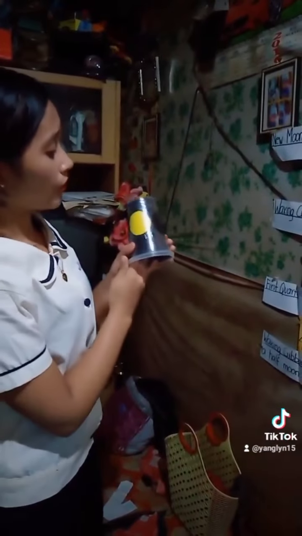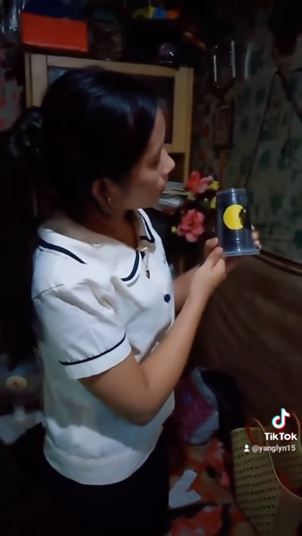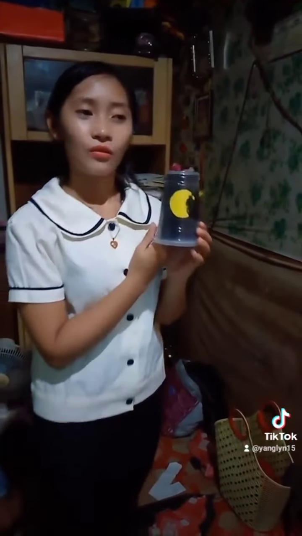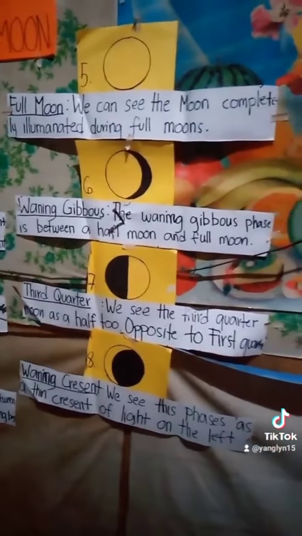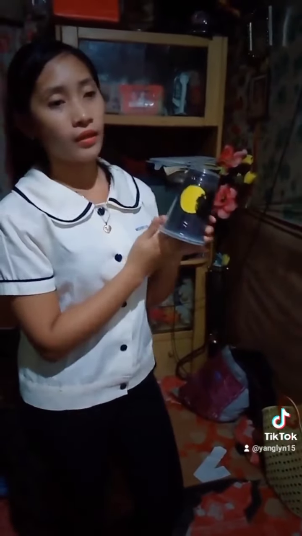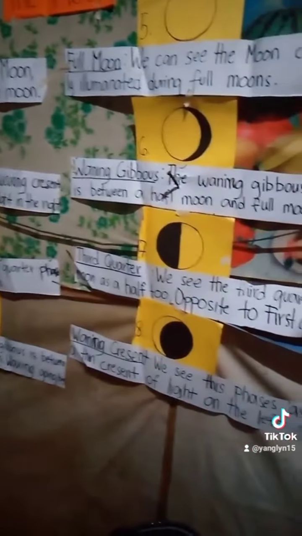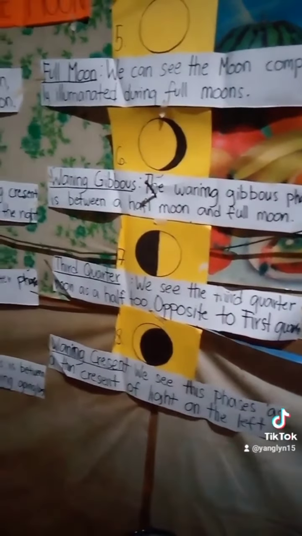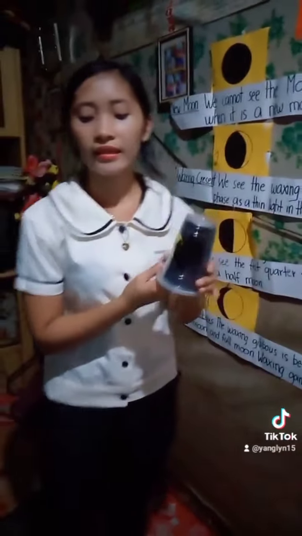So as it continues to move, it's going to show another phase of the moon. This is now the waning gibbous moon. The waning gibbous moon phase is between a half moon and full moon. So, what have you observed? From full moon, the moon is going smaller. Meaning, waning is the moon is shrinking. The lighted part of the moon gets smaller, which is less than the full moon.